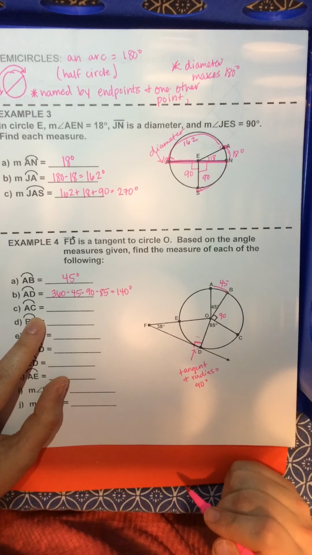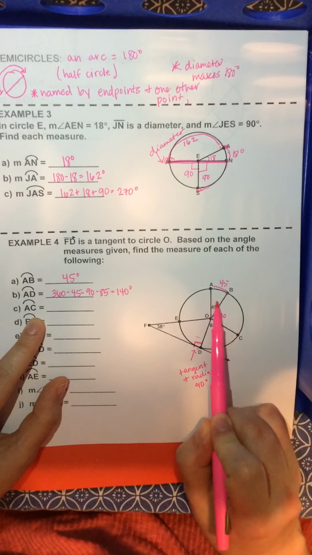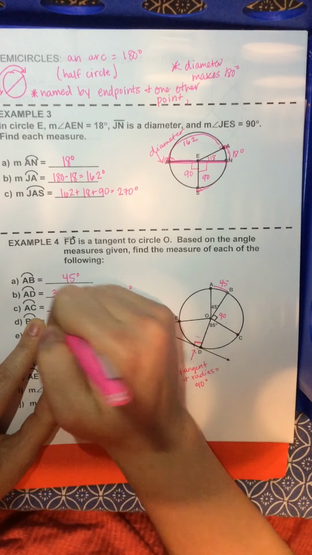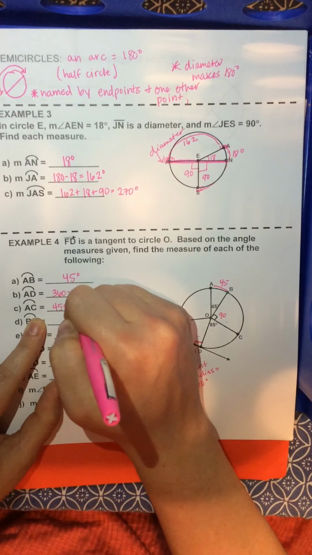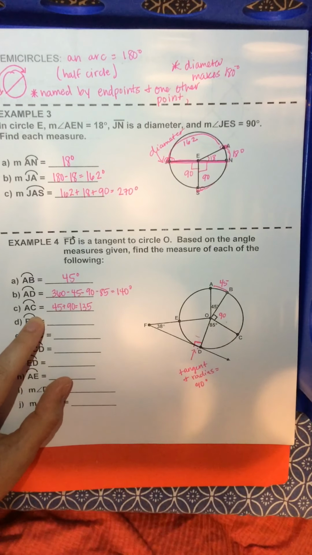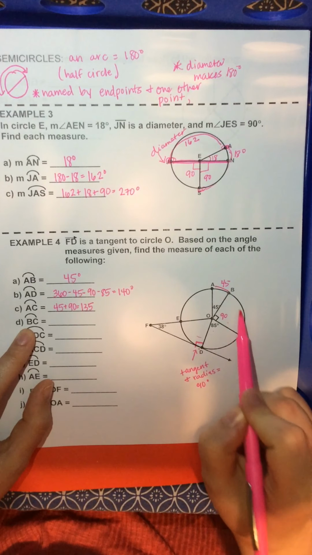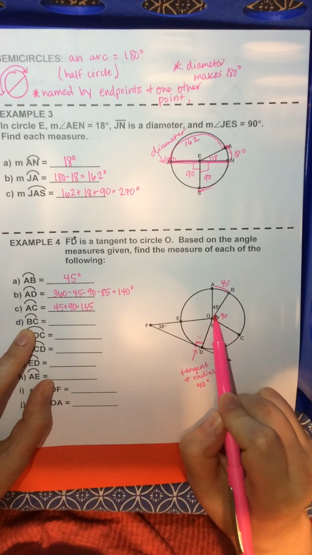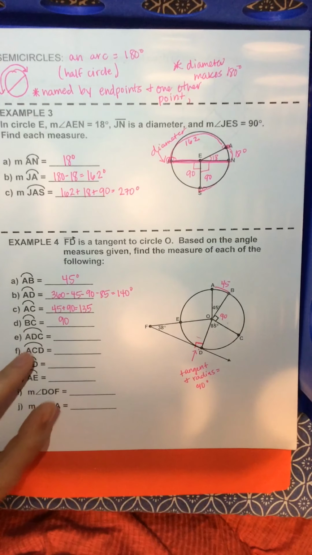Now I also know that A to C, from here to here, is both of those portions added together. So 45 plus 90 equals 135. Now from B to C, they already told us what that was because they gave us our inside or our central angle. It's 90, so BC is also 90.